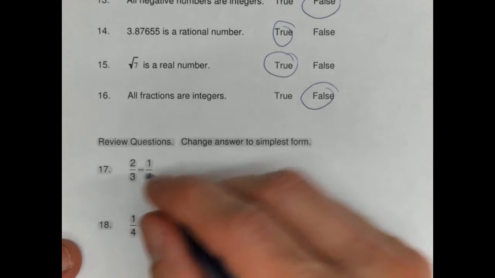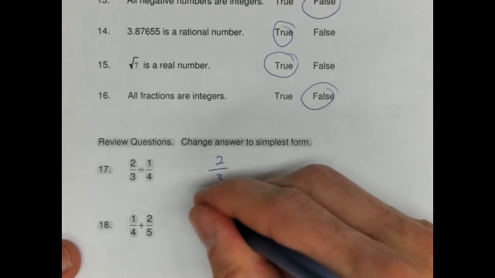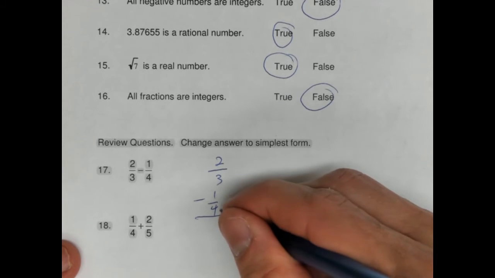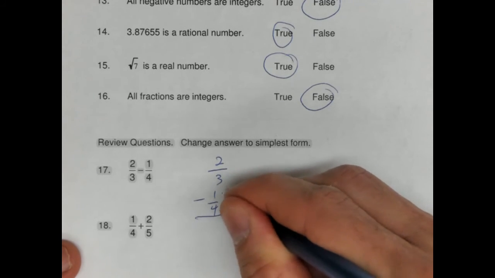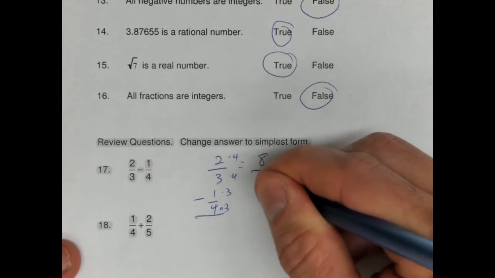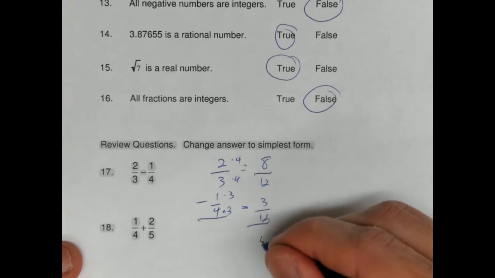I guess we could do this. You don't have to do these, but let's do them anyway. So 2/3 minus 1/4. So this is how I always do this. So we want to have the same denominator, so 3 and 4 can both become 12. So I multiply this by 3, this by 4, and we're going to get 8 over 12 minus 3 over 12, and 8 minus 3 is 5, so 5 over 12, and you cannot simplify that.